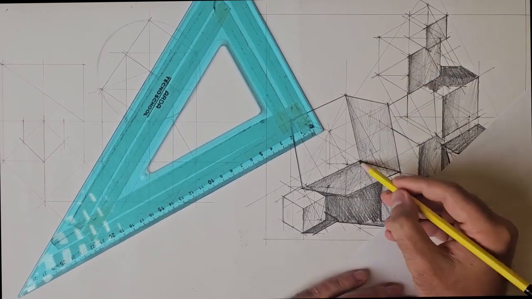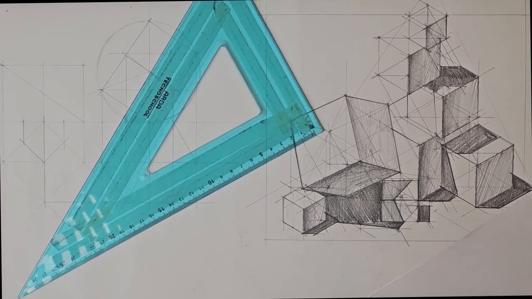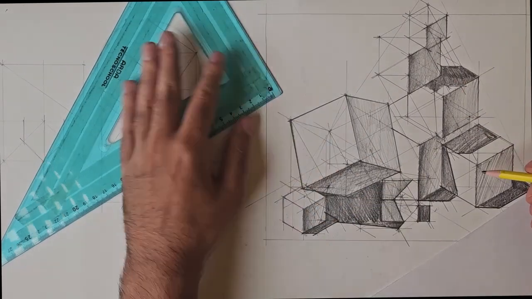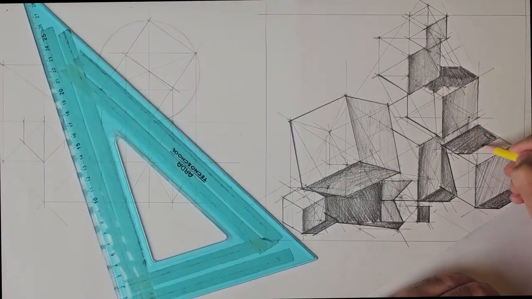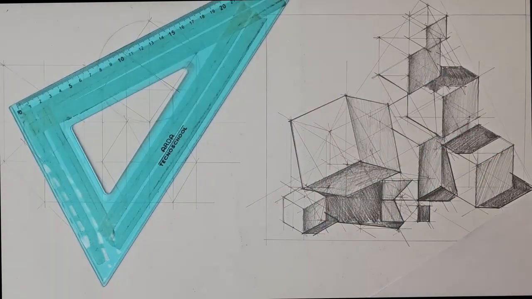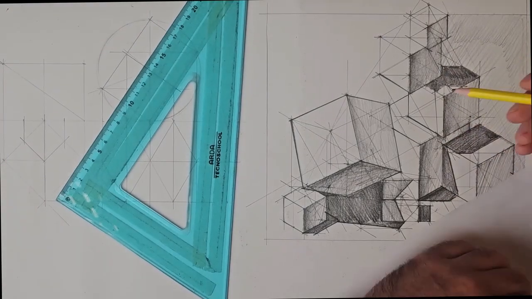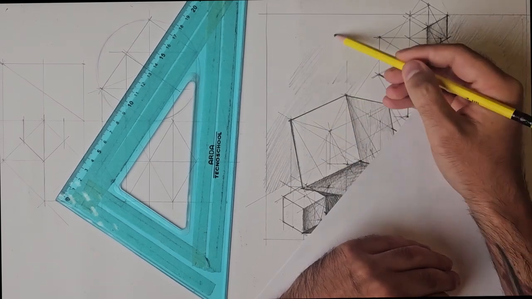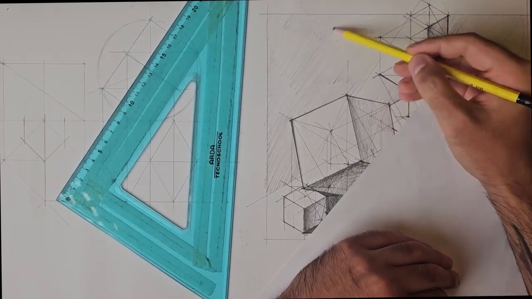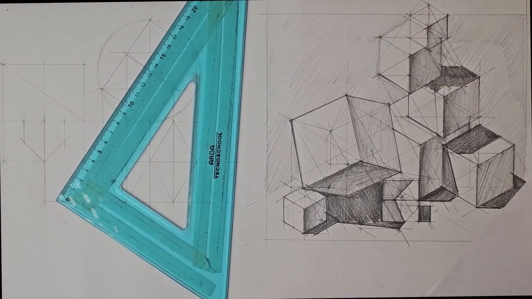You need to use transparency, so the lower they are, the darker the cast shadows are. The closer they are in perspective, or rather in composition towards you, the darker they are. We're going to add a small little background, just with simple hatching. And this is the drawing.